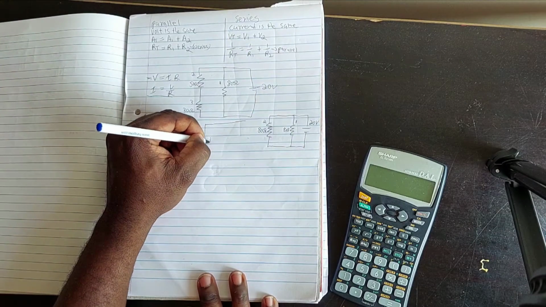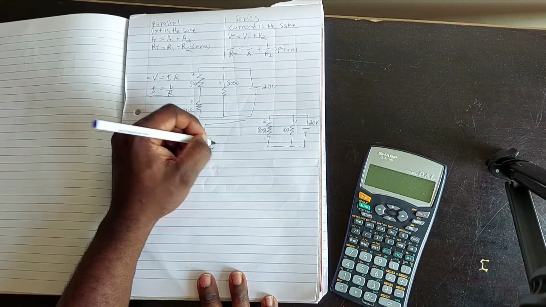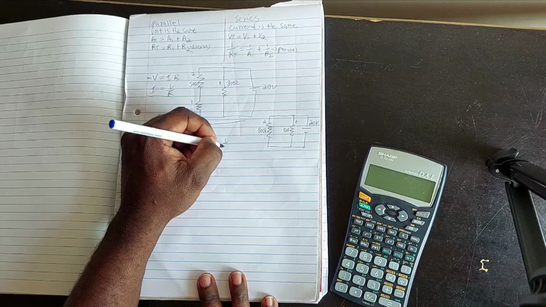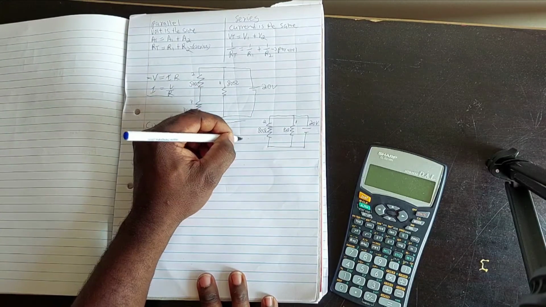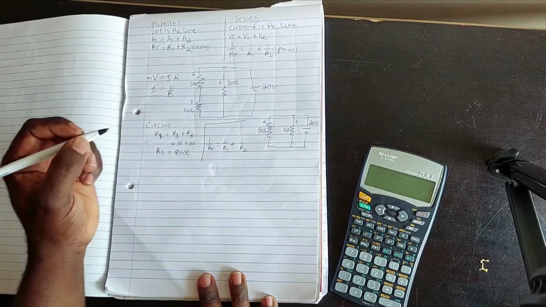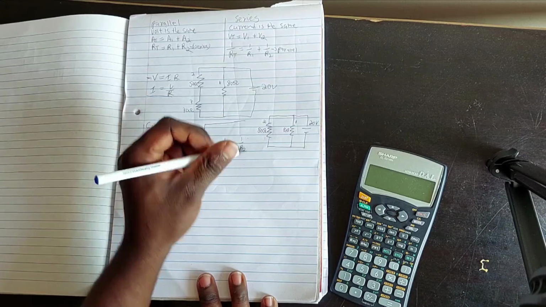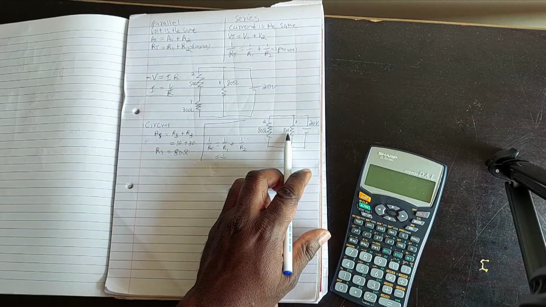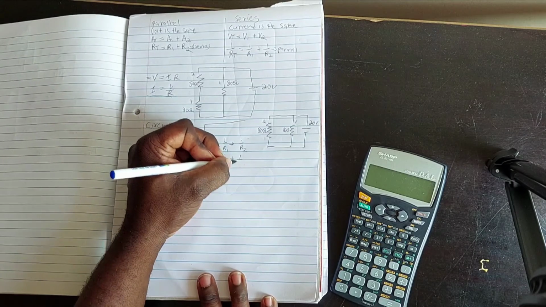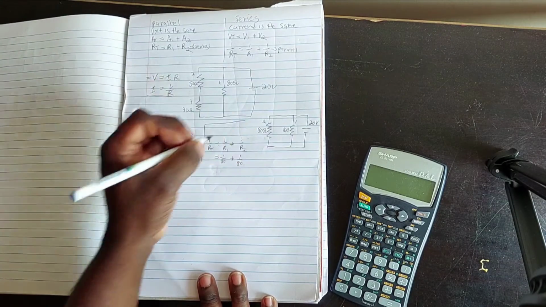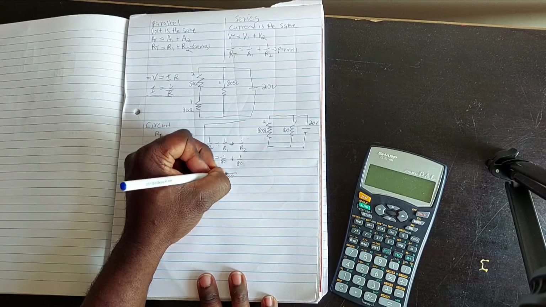I'm going to write it down. 1 over R total equals 1 over R1 plus 1 over R2. Our R1 here is 80, plus our R2 is also 80.